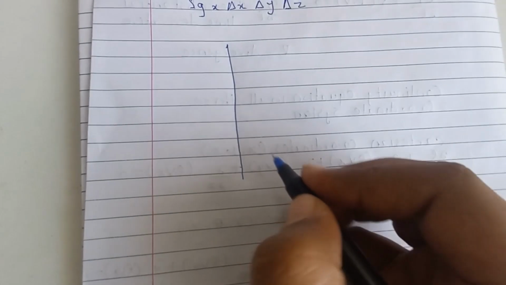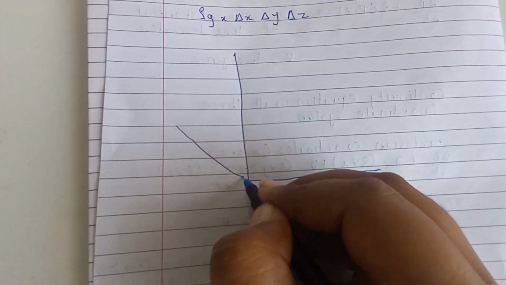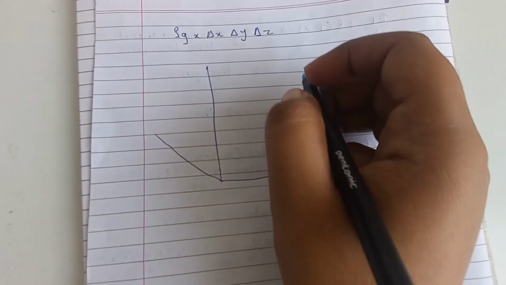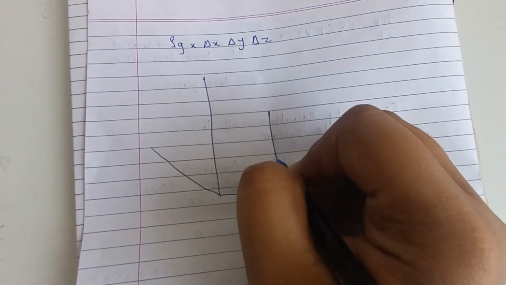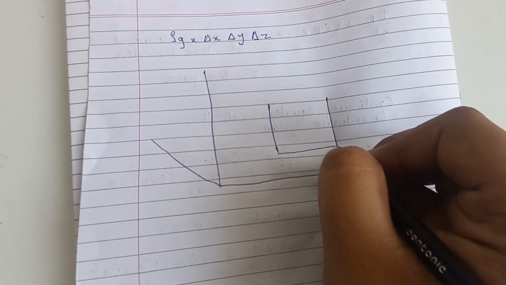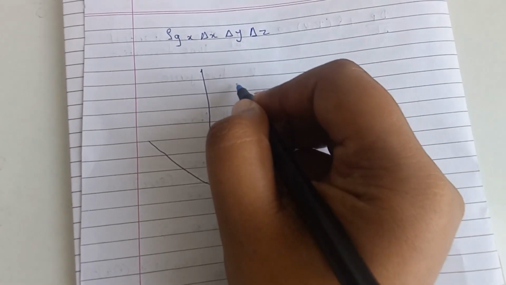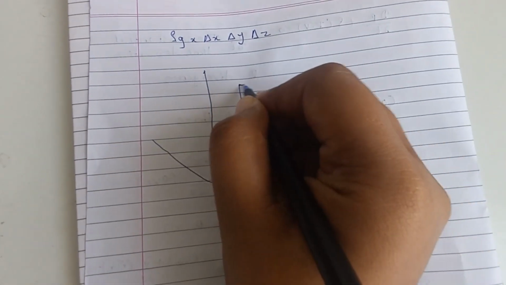Now we are drawing the element in the x, z and y directions. Here we are drawing the cube, considering the three-dimensional system, that is x, y and z.